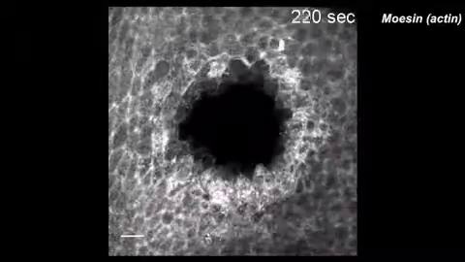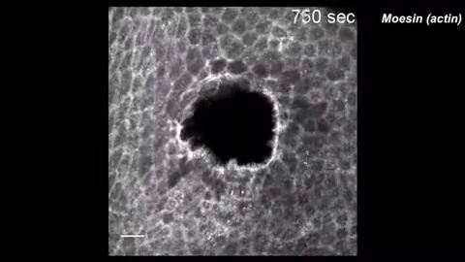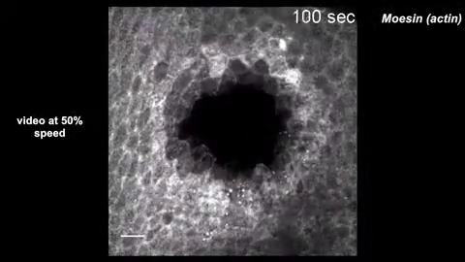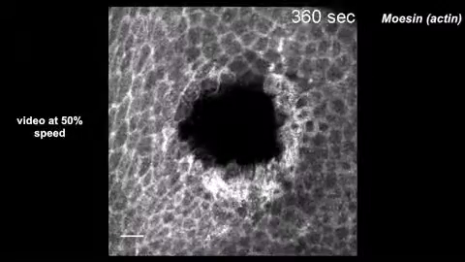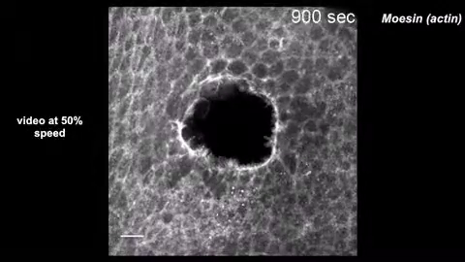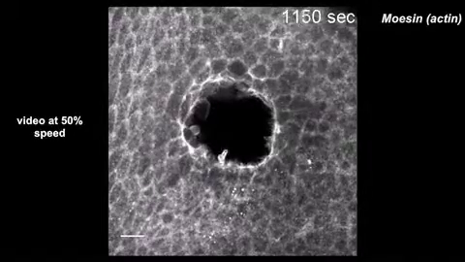And what we were surprised to see initially was a burst of actin filaments in cells around the wound. This starts a few cells away, propagates to the next cell, and flows to the leading edge of the wound, where it ends by the formation of the actomyosin cable.